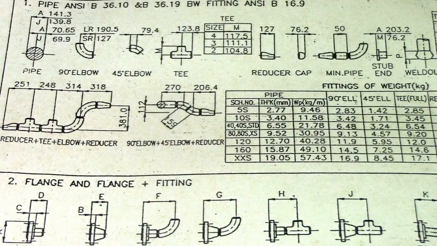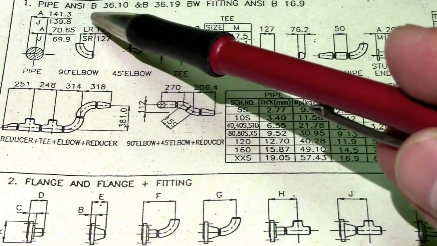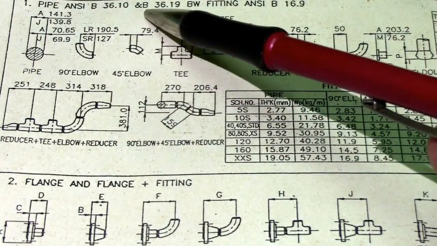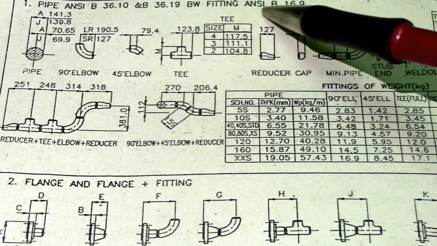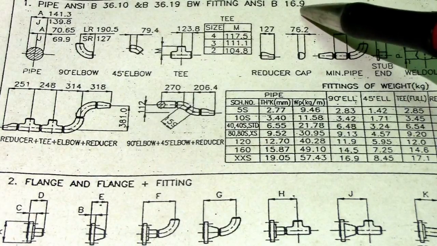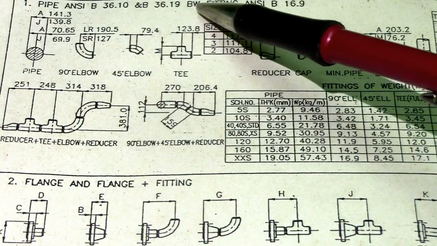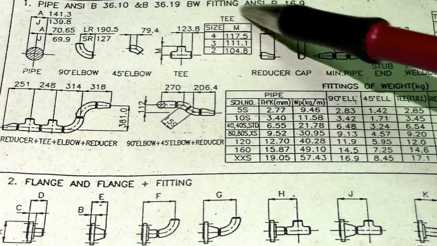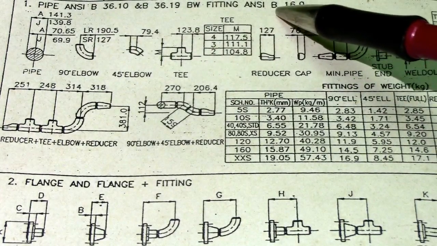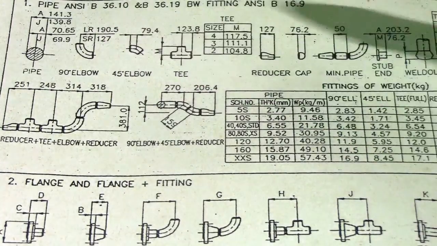So in piping parts dimension and weight, we will start from pipe. So this is pipe in ANSI B36.10, and fittings ANSI B16.9. So these fittings are for butt weld. So the meaning of BW is butt weld fittings. ANSI B36.10 and B16.9. So this is for 5 inch, B36.10.